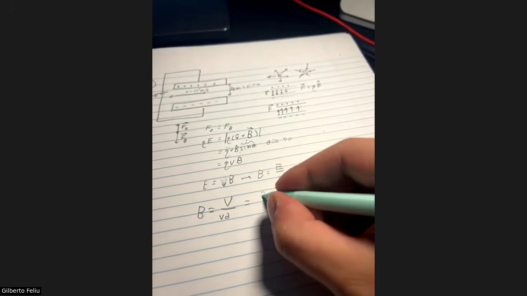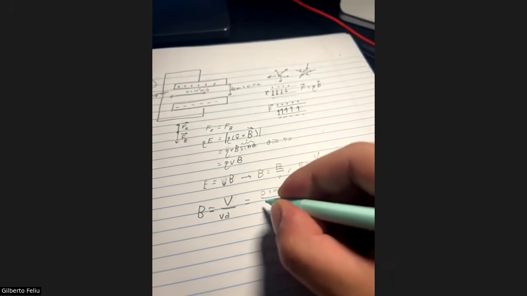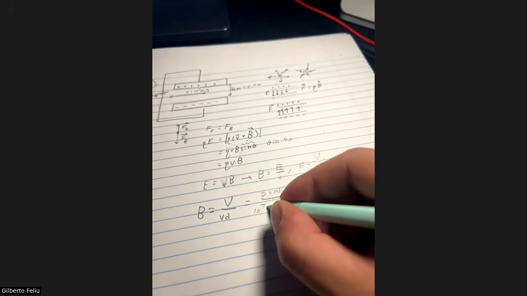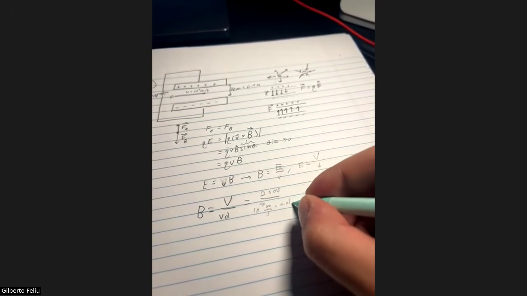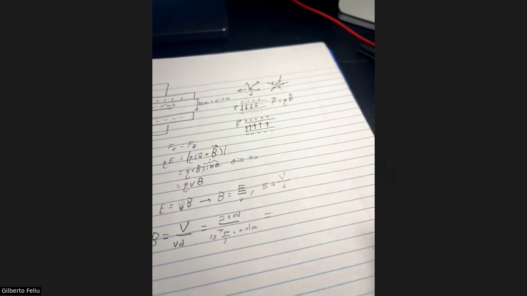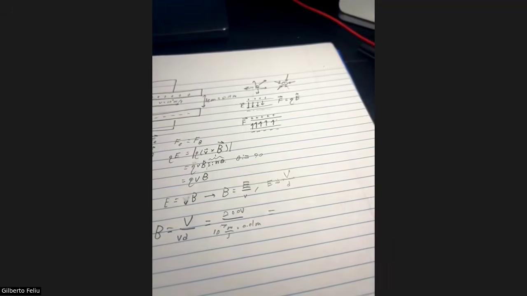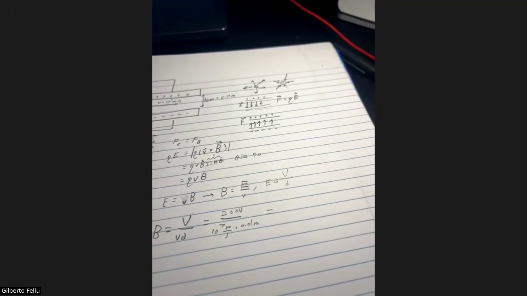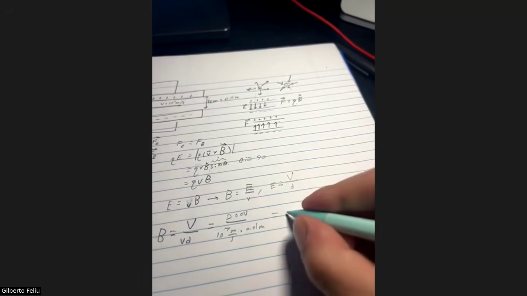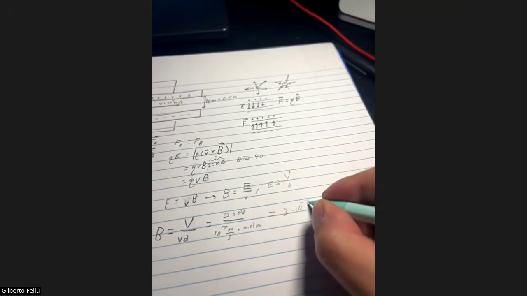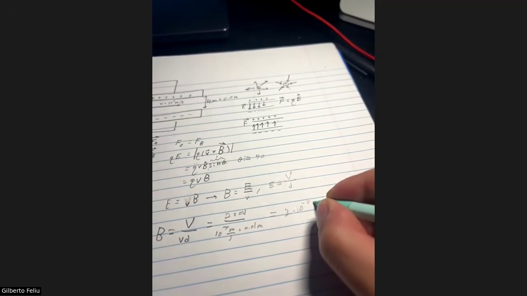So now we just say, okay, 200 volts divided by 10 to the power of 7 meters per second times 0.01 meters, 1 centimeter. And from this, what I end up getting is 2 times 10 to the negative 3 Teslas.